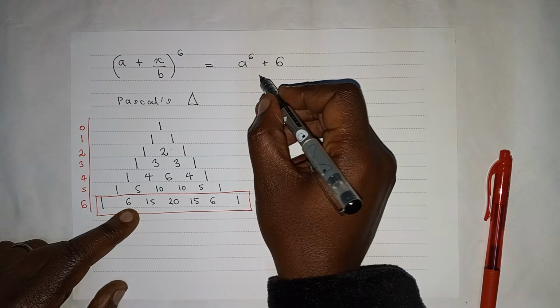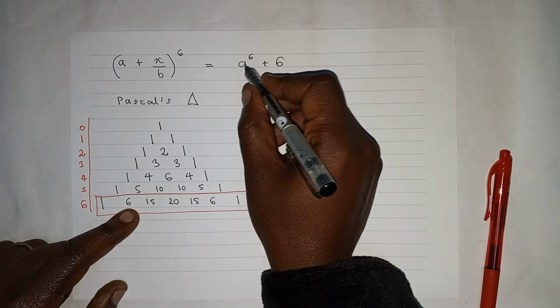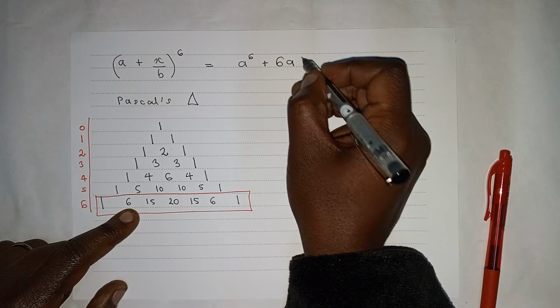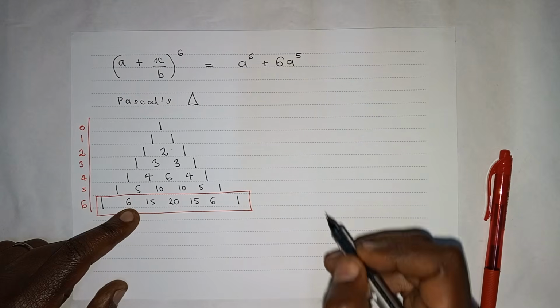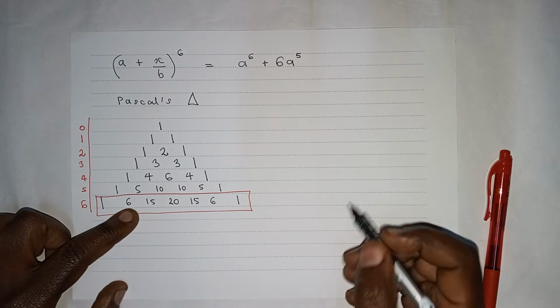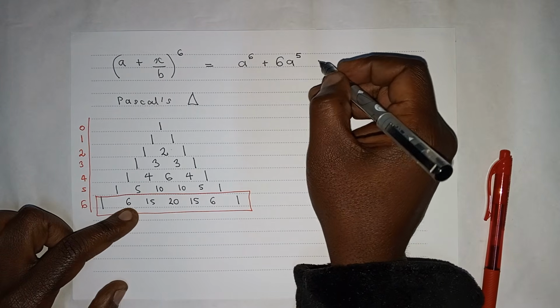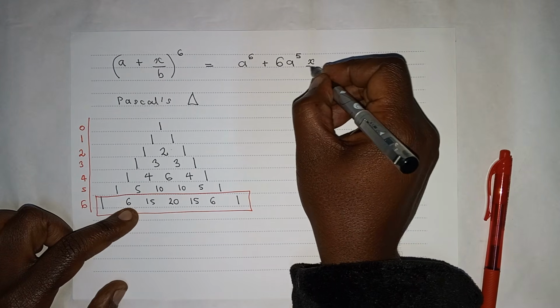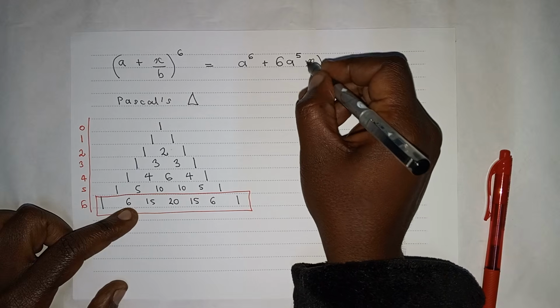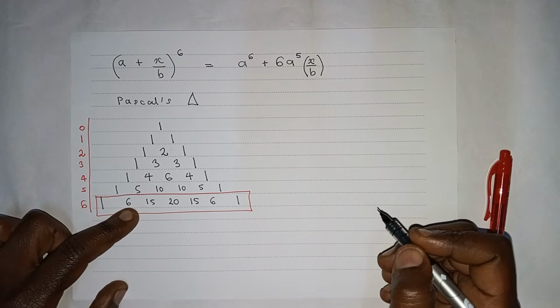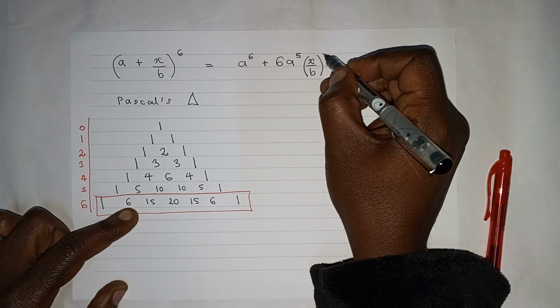And a will start reducing in power by 1. So we're going to have power 5. And x over b will start increasing in power. So we've got a power 1 here.